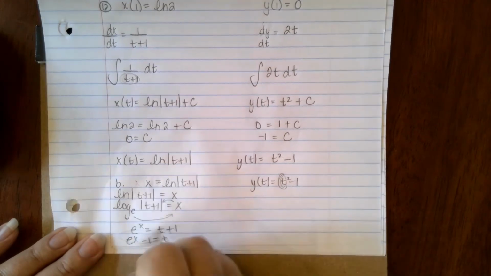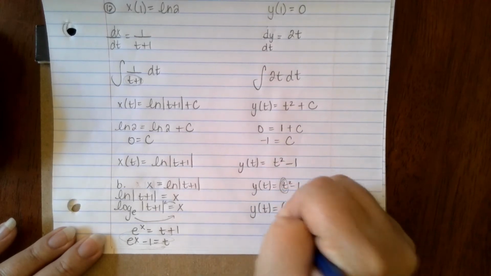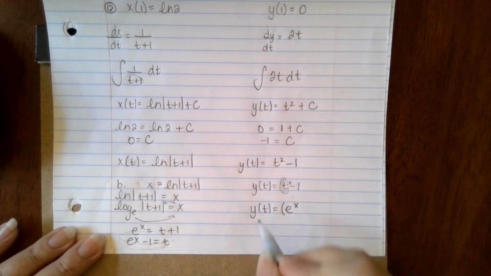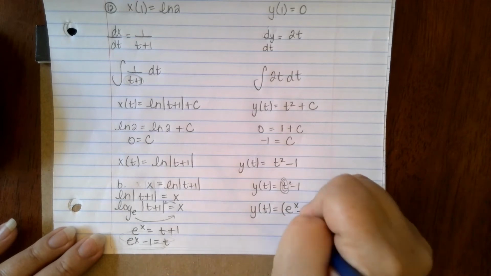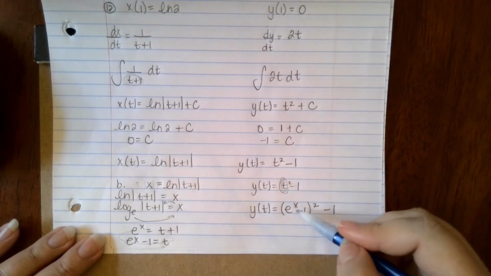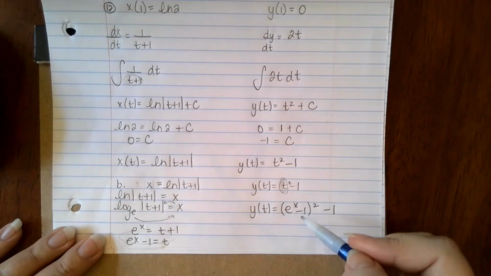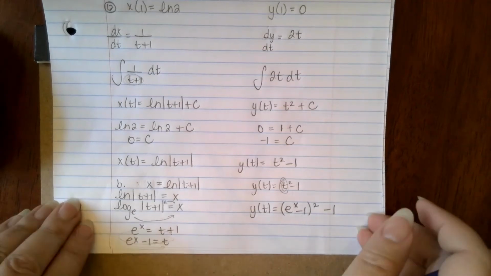Now that I know what t is in terms of x, I can say that my y is equal to the quantity e to the x minus 1, squared, minus 1. So I just substituted that t in with what my x equation was. All right? Well, that was my B portion.